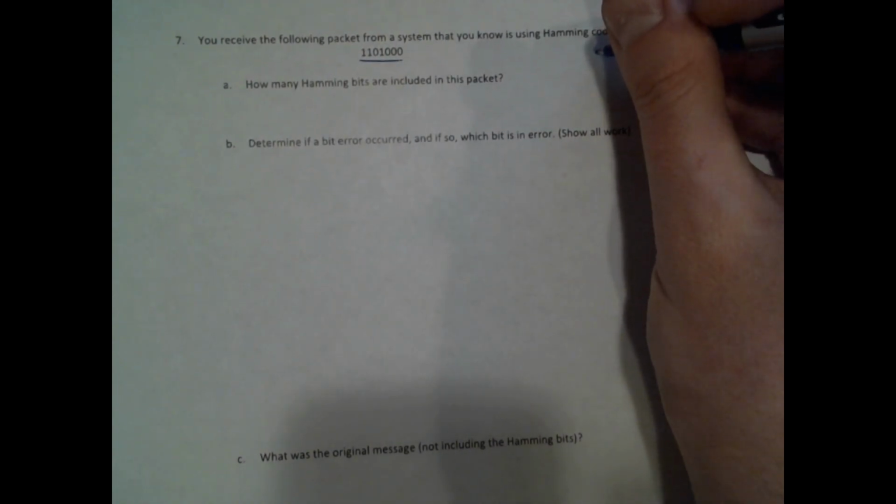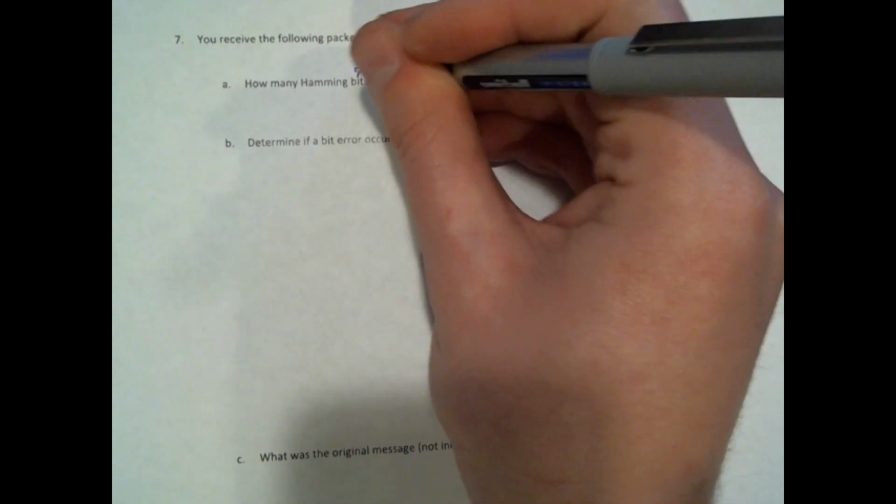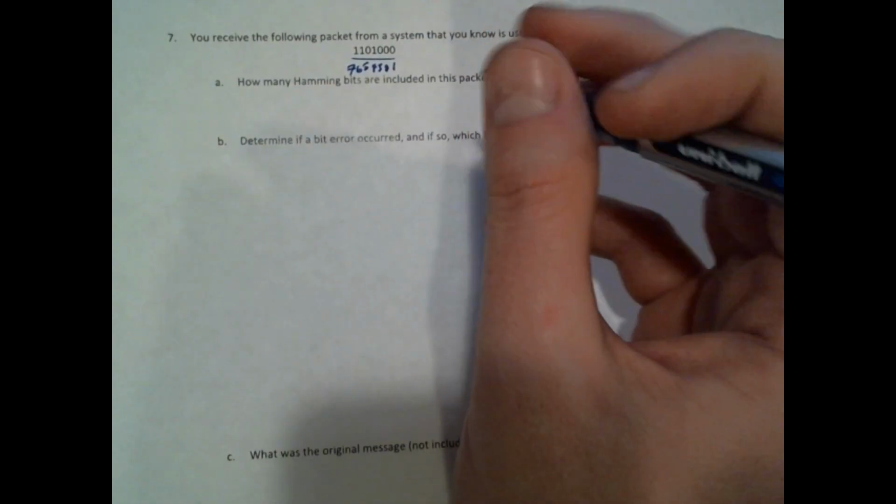So we could go with the fact that the Hamming bits are at powers of 2. So 2 to the 0, 2 to the 1, 2 squared, 2 to the third would give us 1, 2, 4, 8. And if we look, we've got 1, 2, 3, 4, 5, 6, 7. So given that 8 is not there, we don't have that 2 to the third, meaning that we could assume that these are the correct bits. But let's use the equation here just to be safe.